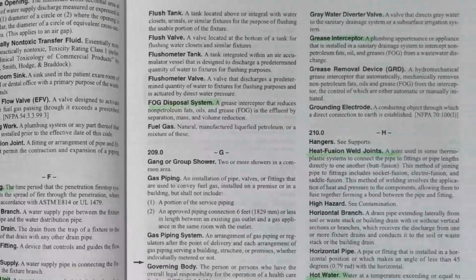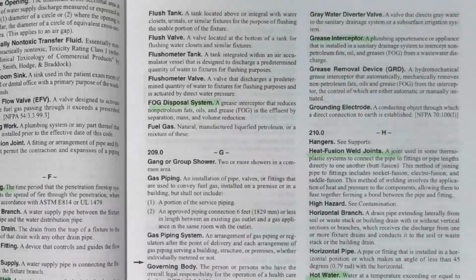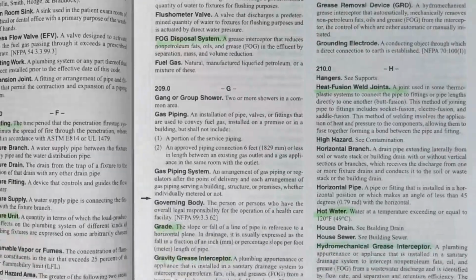Yeah, okay, good. The FOG disposal system. A grease interceptor that reduces non-petroleum fats, oils, and grease, or FOG, in the effluent by separation, mass, and volume reduction. Grease interceptor. Okay? For the most part.